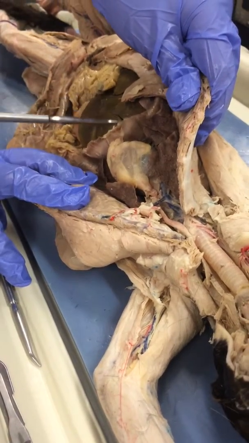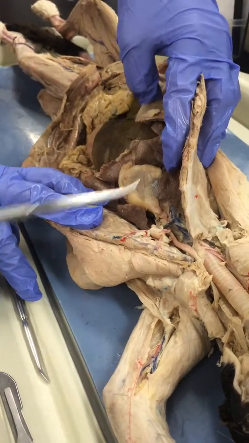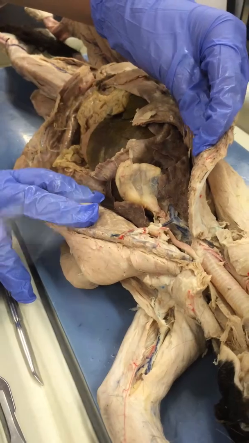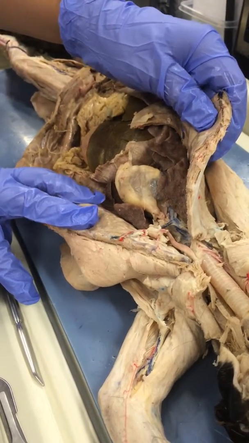And then finally, just be aware of this diaphragm and the intercostal muscles, mainly the diaphragm. Okay. And that's pretty much the respiratory system.